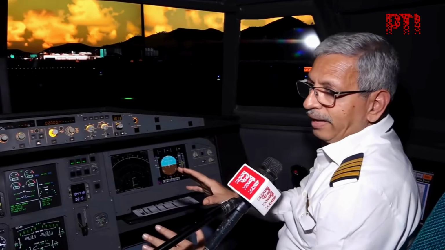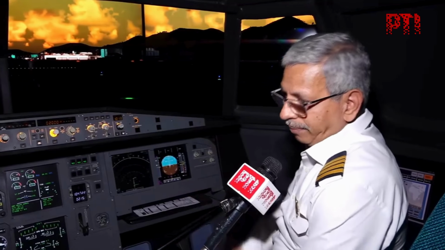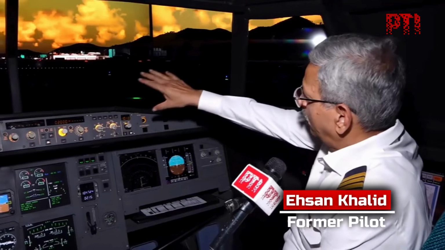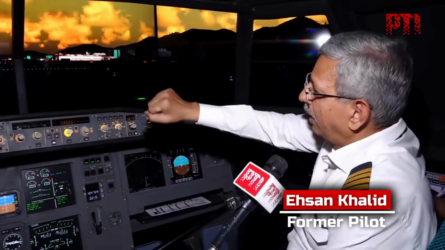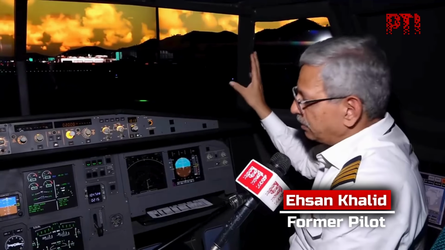So now you are in the Airbus 320 simulator cockpit. As you see, we are parked on the runway, and it is Hong Kong Airport, runway 07. This is the Airbus 320 cockpit.